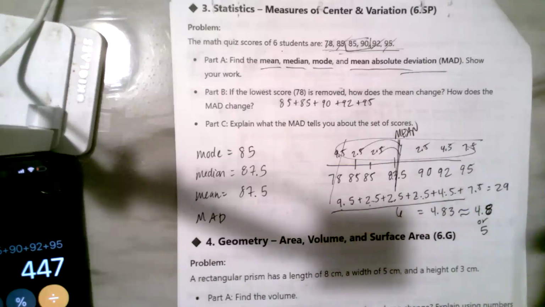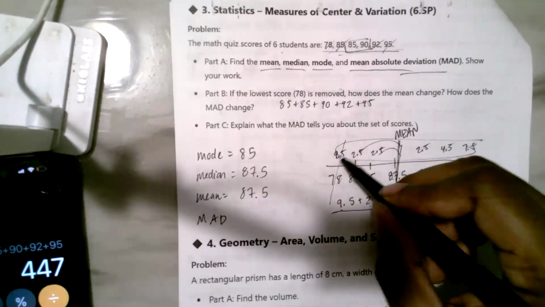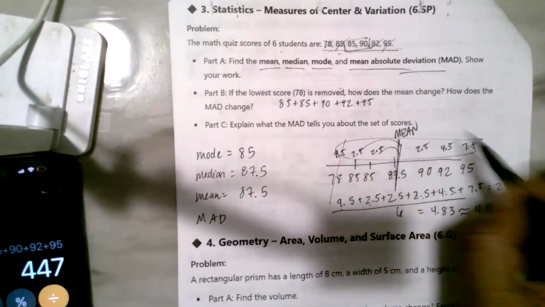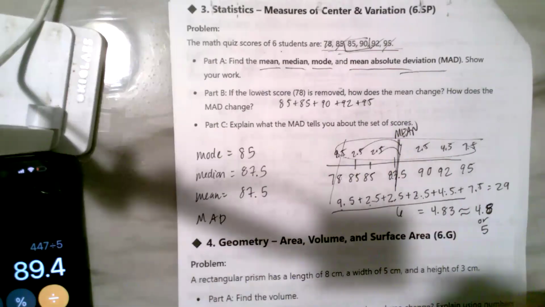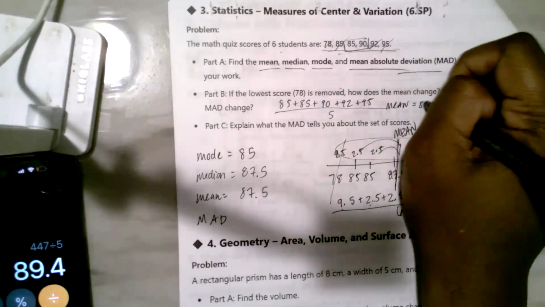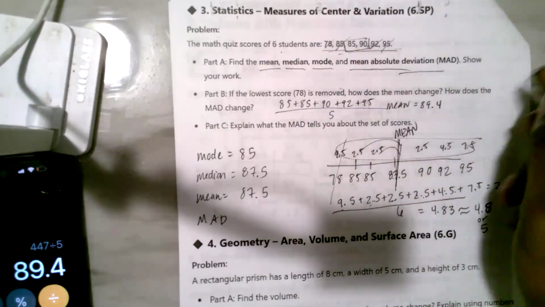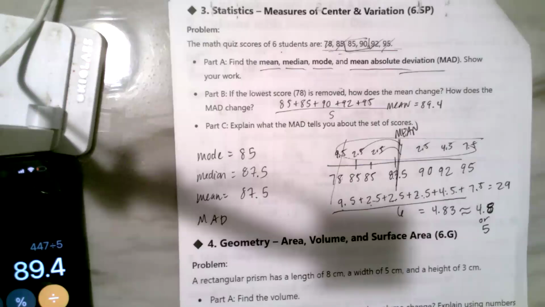Well, I'm gonna tell you what I guess. I believe the MAD is gonna be a lot smaller because 78 is 9.5 deviated from the mean, which is more than all of them. That's just my thought, and I'm gonna divide this by 5. So the mean is 89.4. So then you gotta go 89.4 minus 85, 4.4, 4.4.